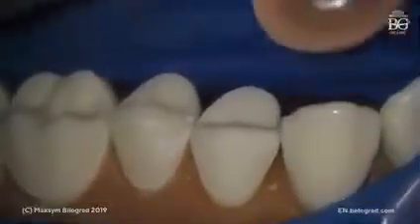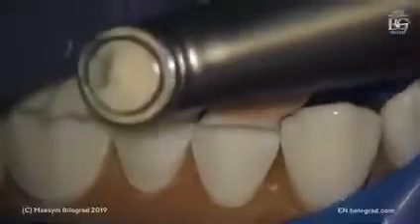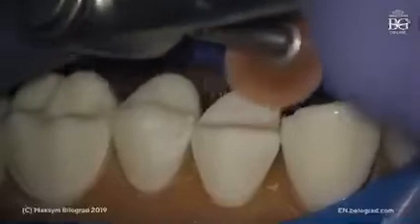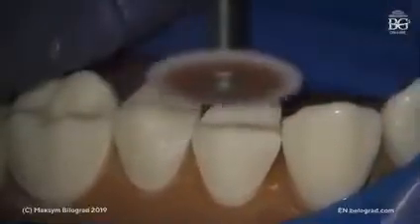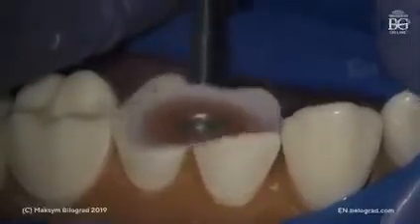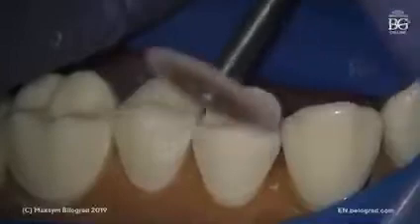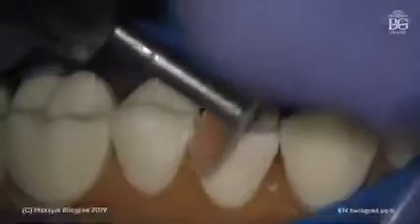For this premolar, we will continue with the disc with abrasive in front. We will just make smoothening here on the occlusal surface, also on the buccal surface, occlusal surface, buccal side. And that transition, you remember, as we mentioned before, has to be super smooth, and with the disc we can make it happen.